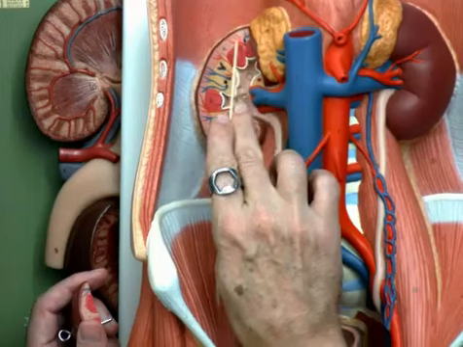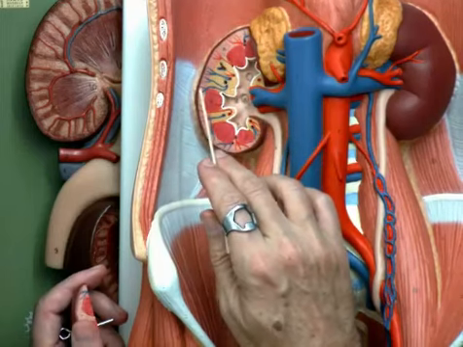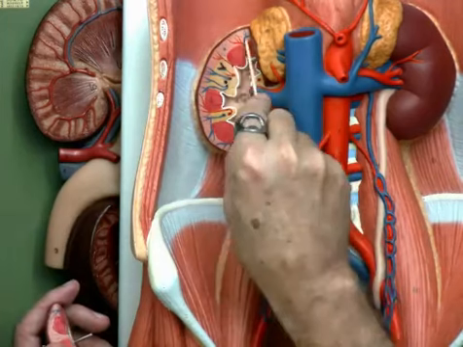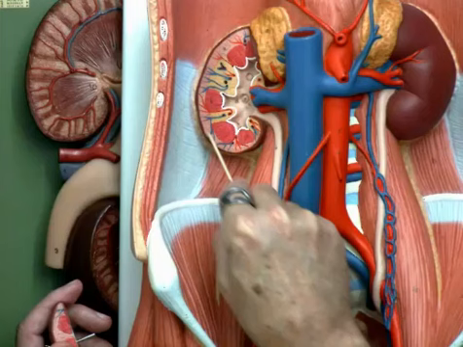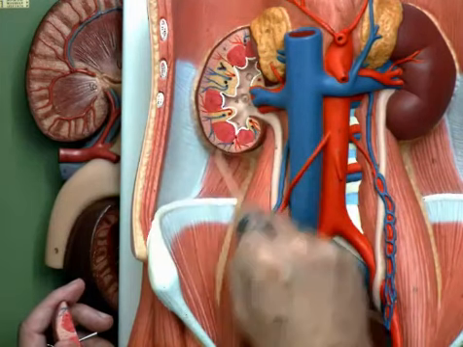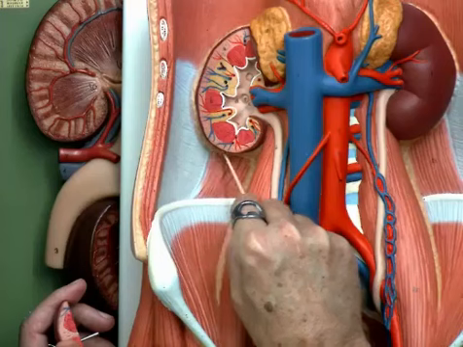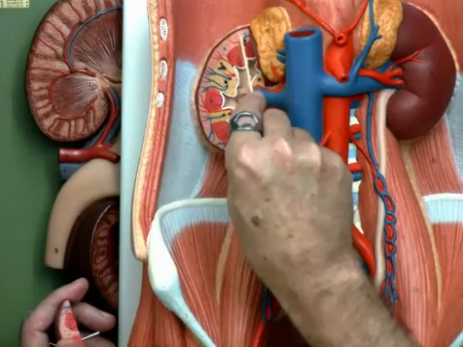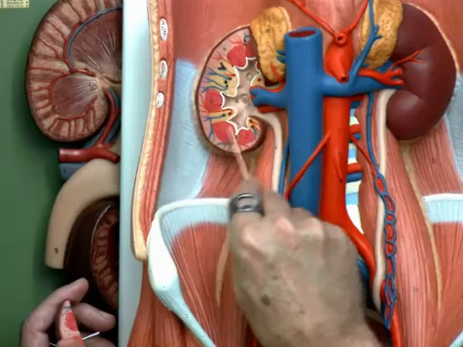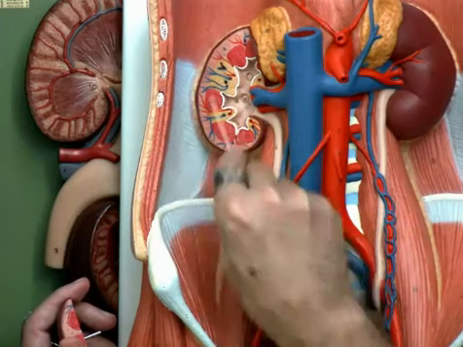And the cortex, like when we learned the brain, right, the cerebral cortex, that was towards the superficial layer of the brain and the superficial layer of the kidney. So we have a renal capsule on the outside, which is connective tissue. Then we have this cortex, which is out here. And then all of this area that we see in here is called the medulla. So that's the deeper area.